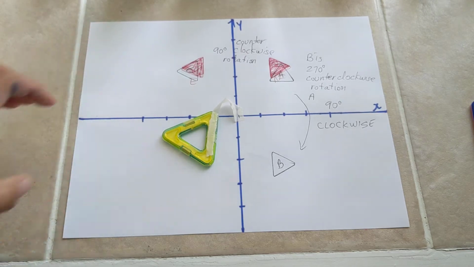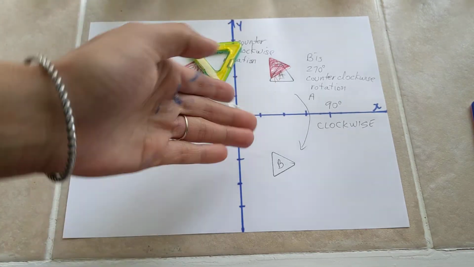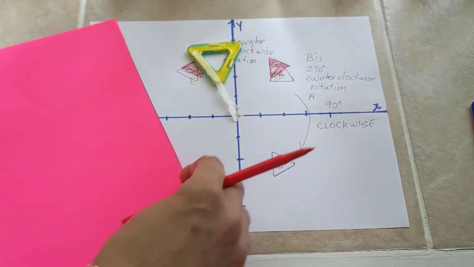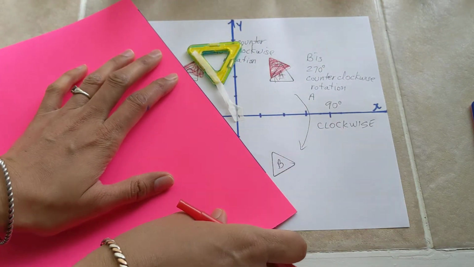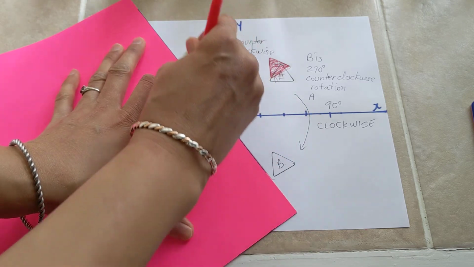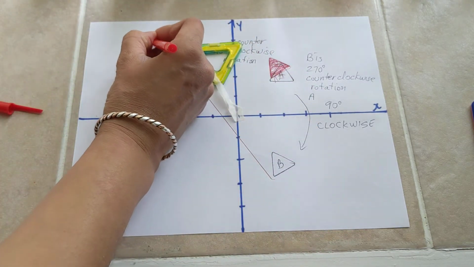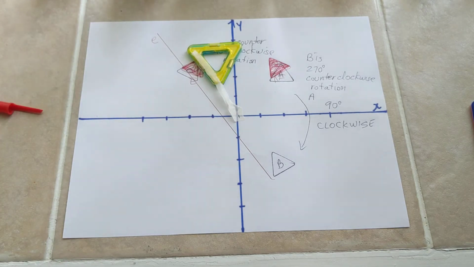Okay, or it doesn't have to be just the Y-axis or X-axis. I can draw any line I want. Okay, so I'm going to draw a random line right here. Okay, and my handy dandy ruler here. Okay, so I'm going to label this line L. Okay, everything must be labeled.